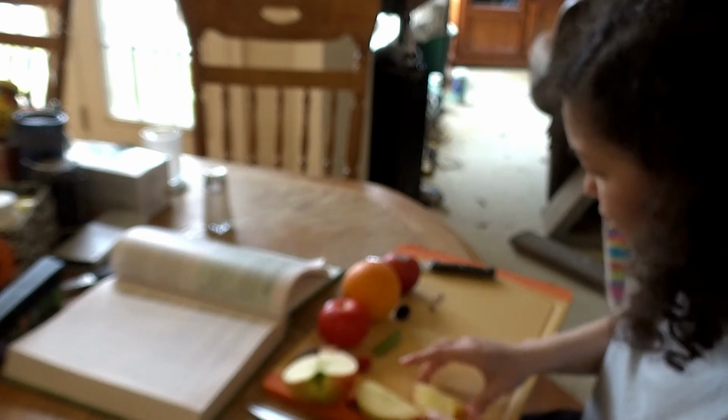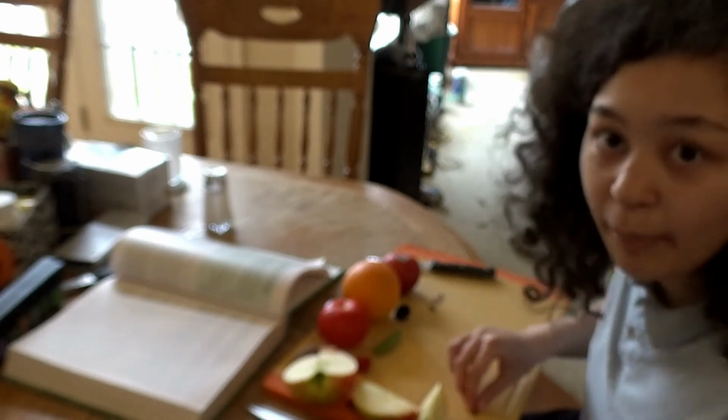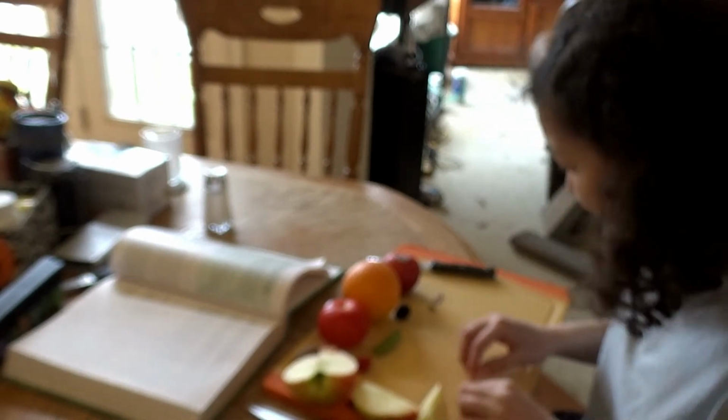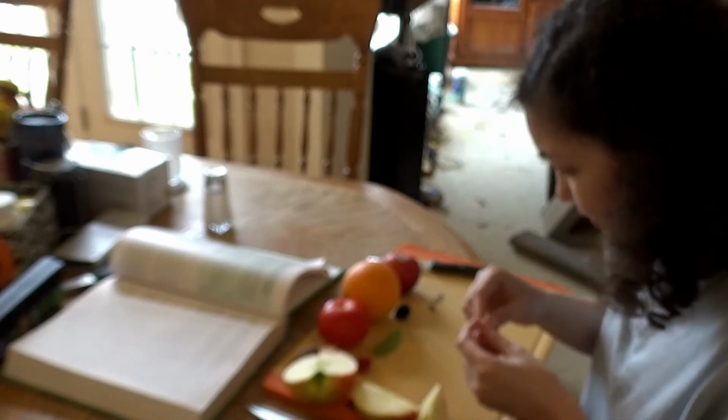Put the mangled apple, not mangoed, but mangled apple aside with the seed that fell out of it.